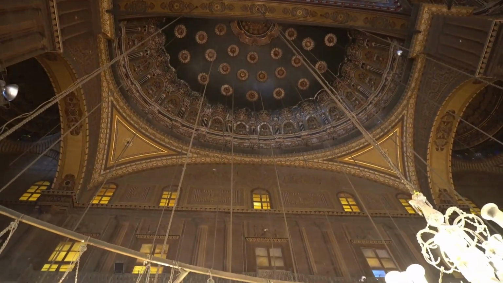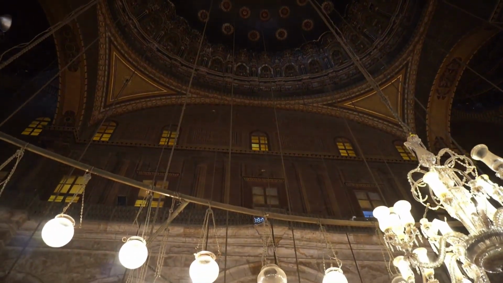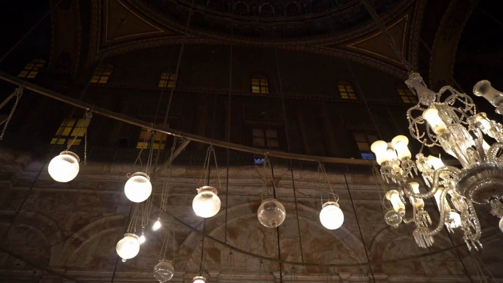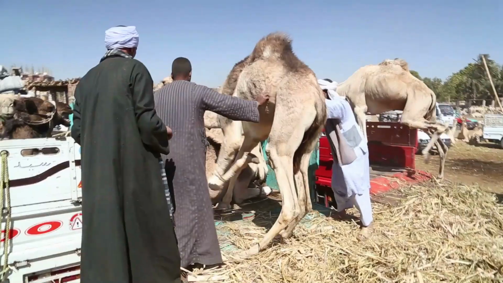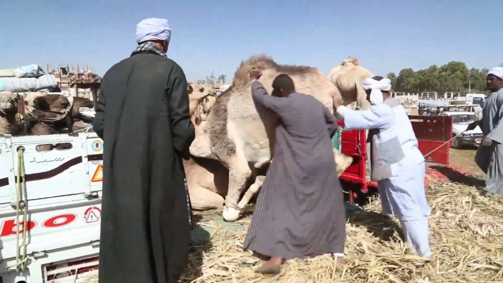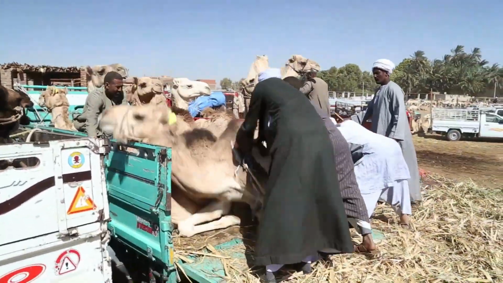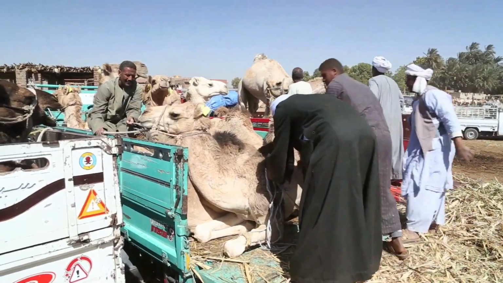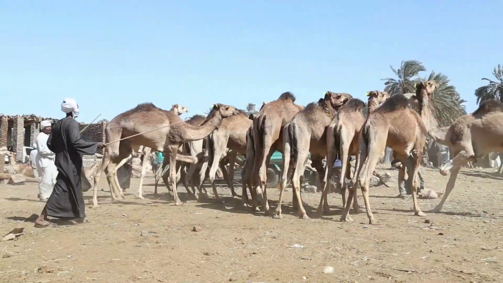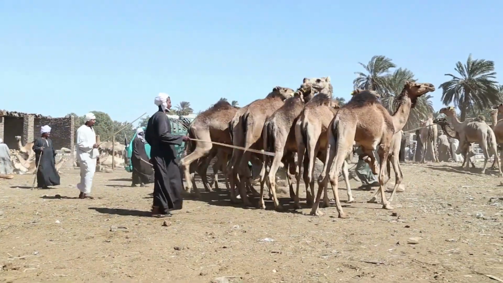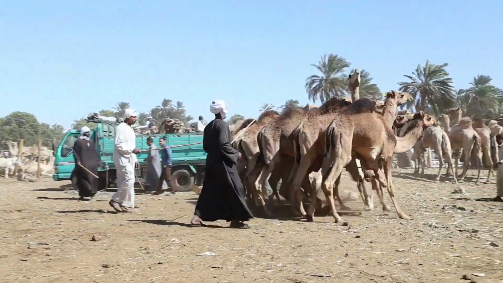Customs were an important part of daily life in ancient Egypt. The ancient Egyptians had a strong sense of tradition and passed on customs from generation to generation. Customs were also an important part of religious beliefs and practices. The ancient Egyptians believed in the afterlife, and the customs of mummification and the construction of tombs were an important part of their beliefs.